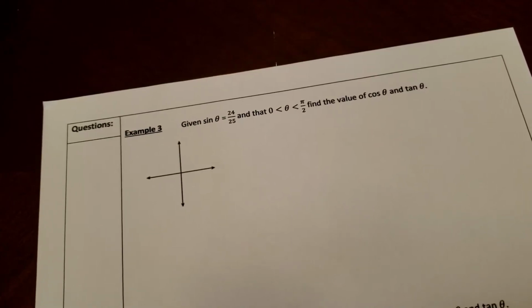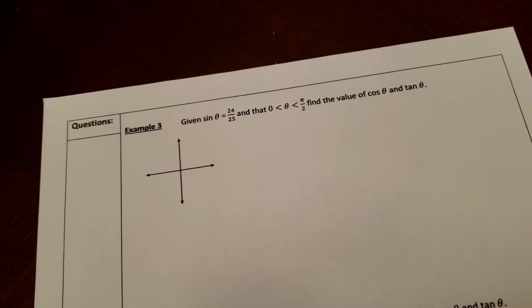All right, we're going to pick up the second half of section 7.4. There's two last examples, so if you want to try these on your own and then come back and see how you did on them, that might not be a bad idea. We're going to go ahead and work these out.